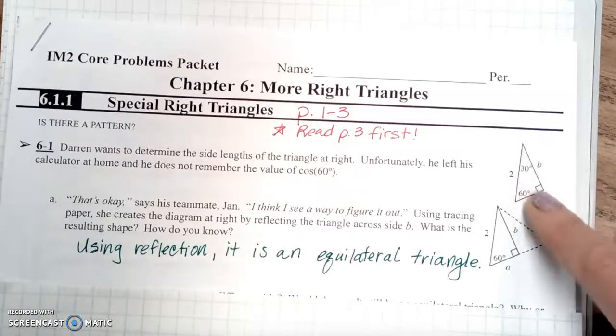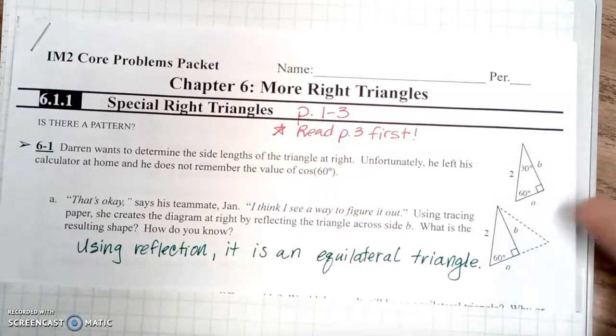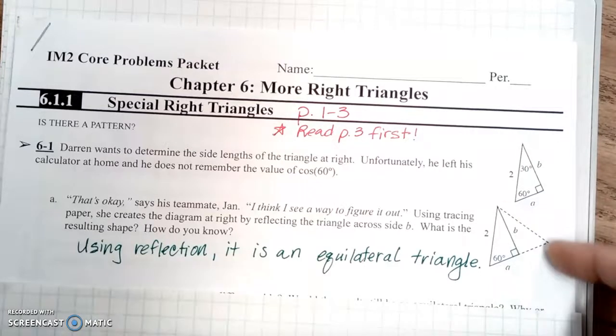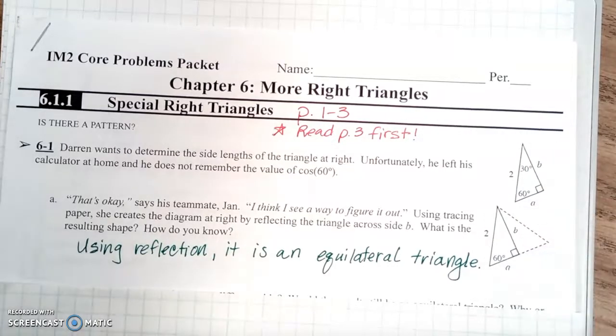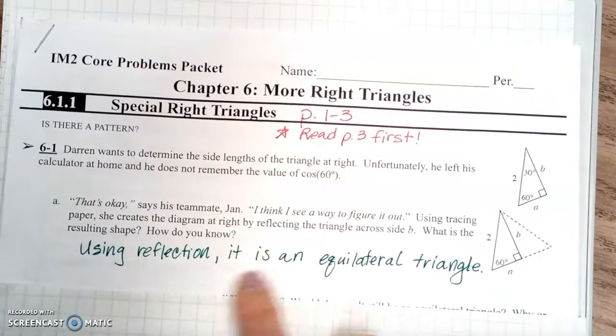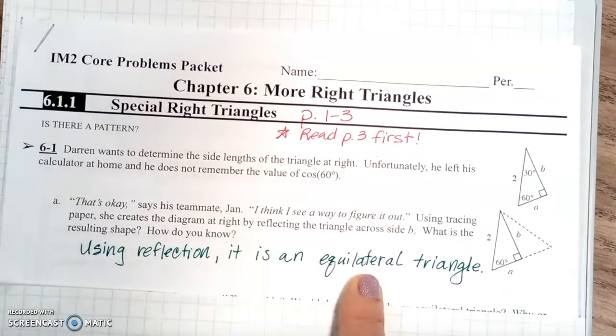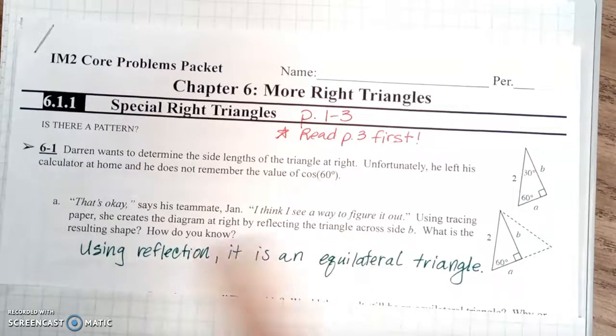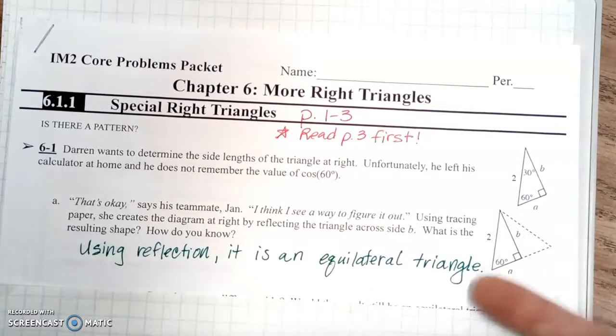So she takes this one, traces it, flips it over on this side, and retraces another triangle. This now becomes an equilateral triangle. Okay? That's this side reflected over here, which now creates 60, 60, 60.